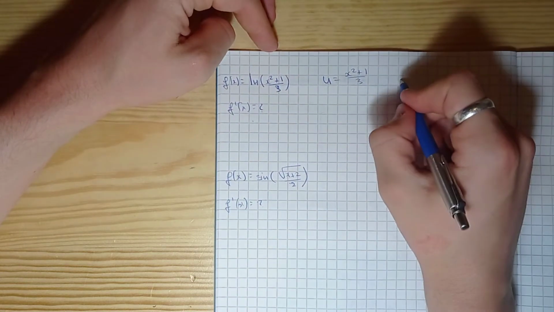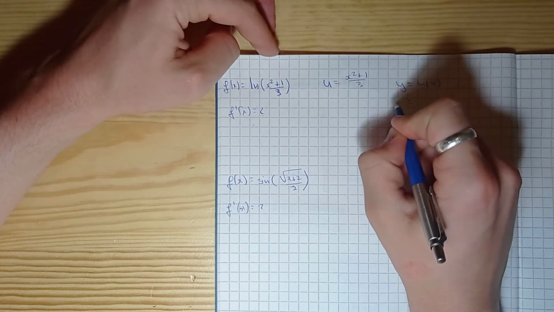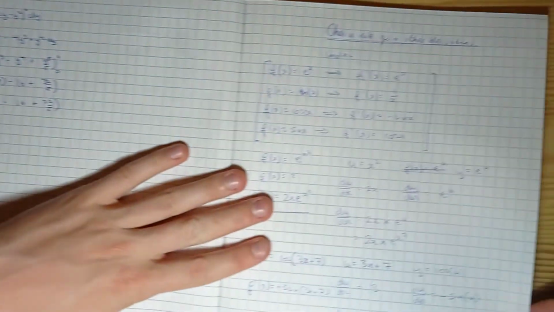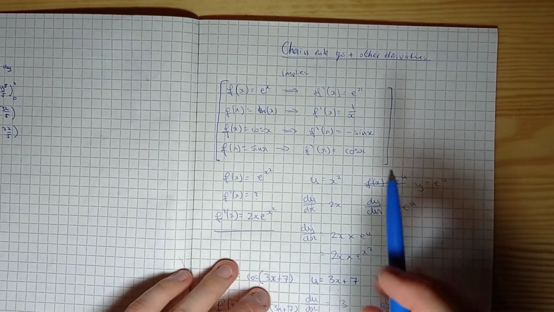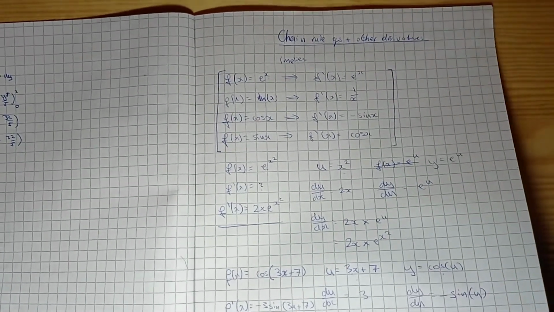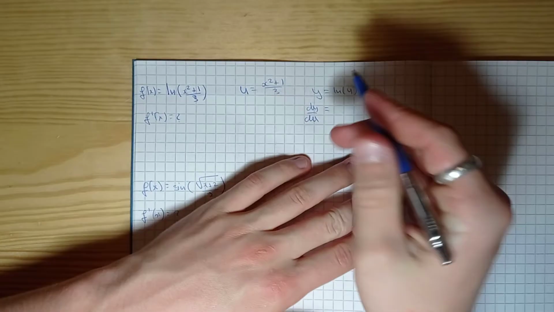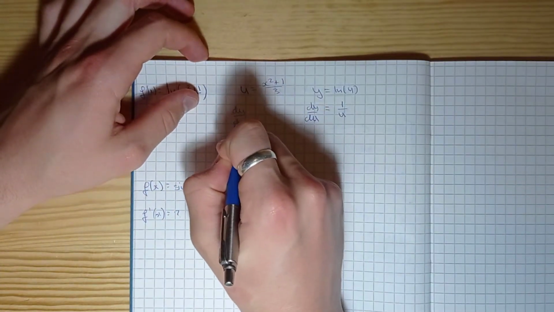Okay, that means that y equals ln of u, and I'll just flip back to remind you that the derivative of ln of x is 1 over x. But remember, we're now doing ln of u. So that means the derivative is going to be 1 over u. Now du dx.